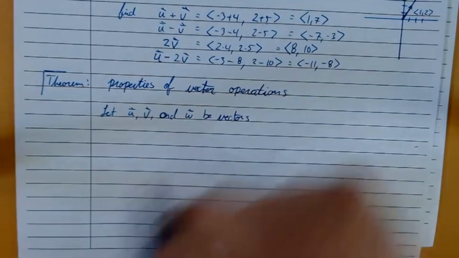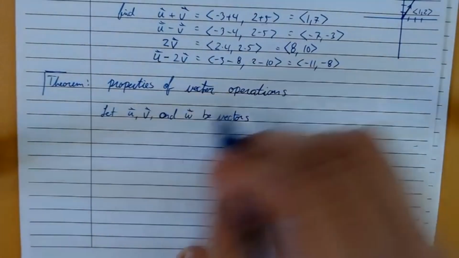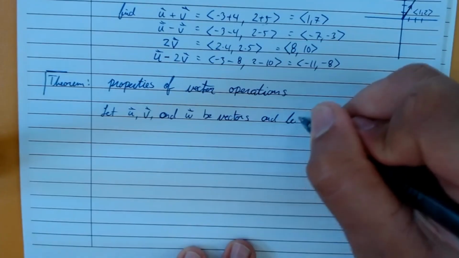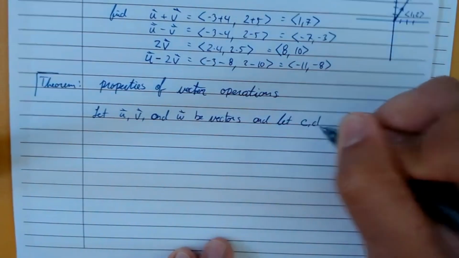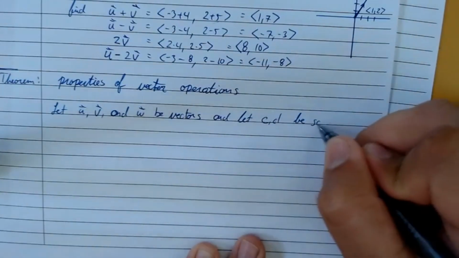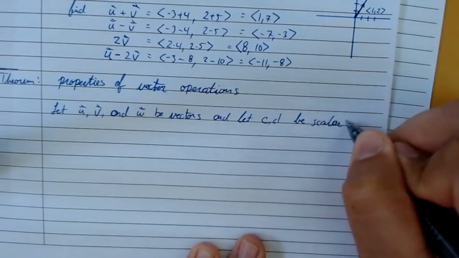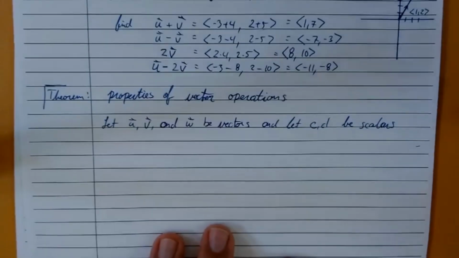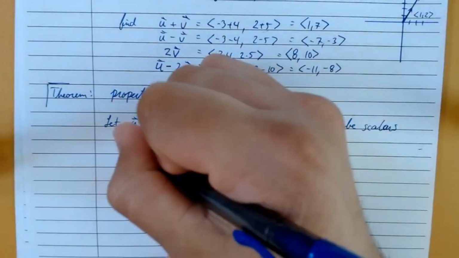In fact, let's have 2 of them. Let c and d be scalars. Let u, v, w be vectors, let c and d be scalars. Then the following 8 properties are true.